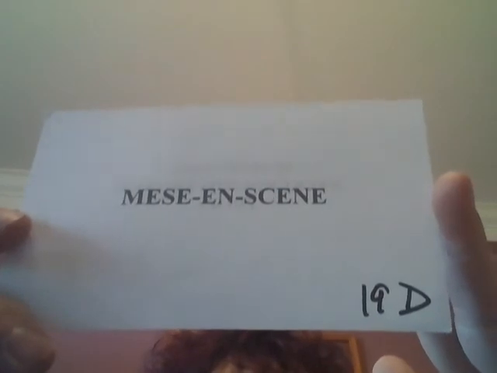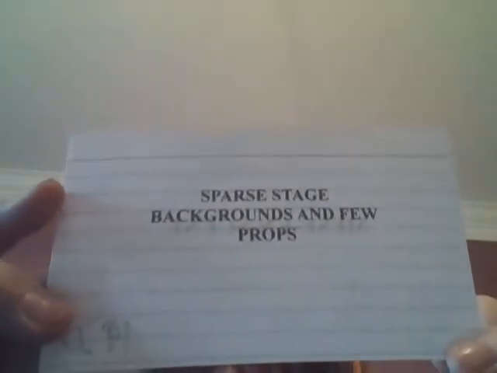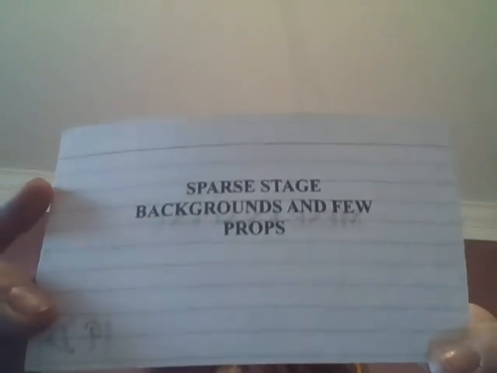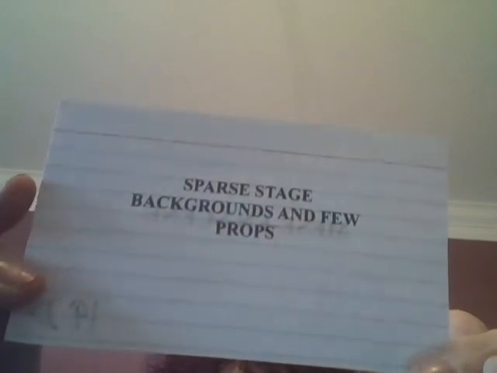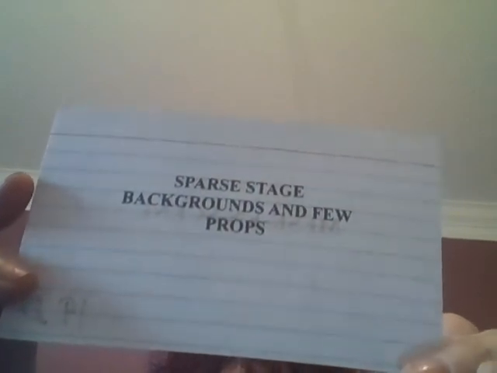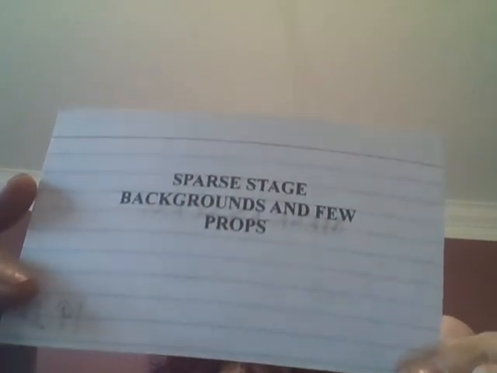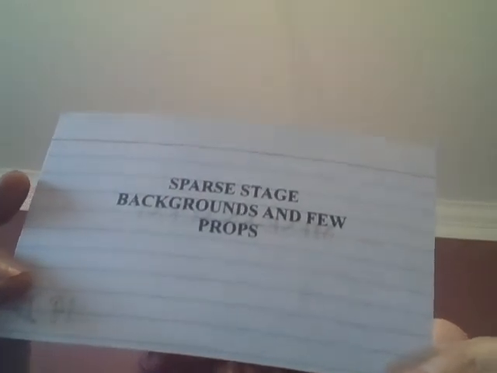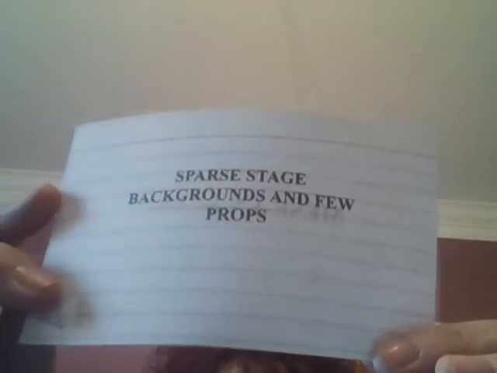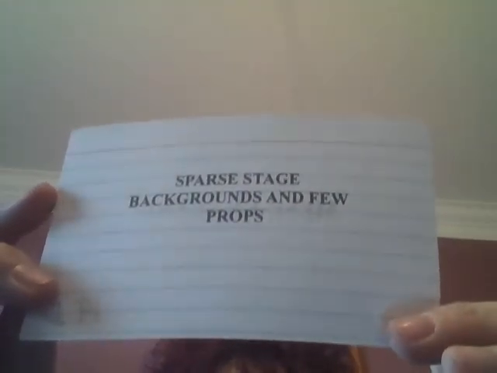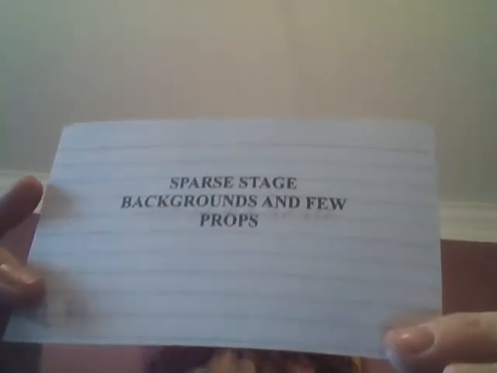And Angie does not speak French very well, but mise en scène, which means sparse stage backgrounds and few props. And I haven't decided which short comedy we're going to do, but if we do one called Rosencrantz and Guildenstern Are Dead, that, yes, is R and G from Hamlet. And it's really centered upon just the characters. And they don't often use any sort of backgrounds. It's really just the characters and the costumes that they're wearing.